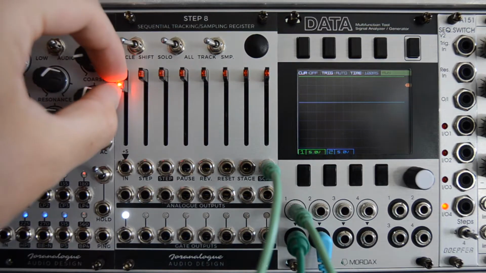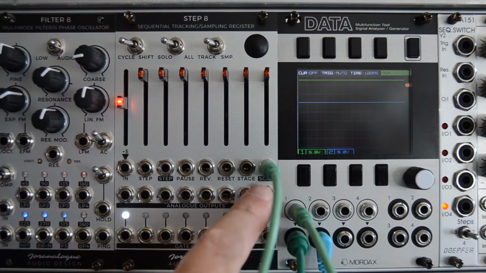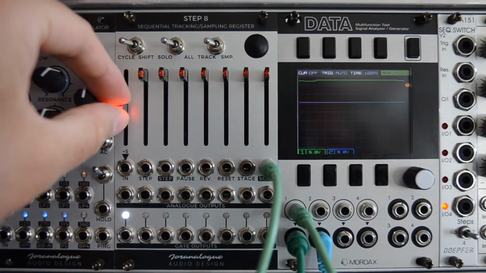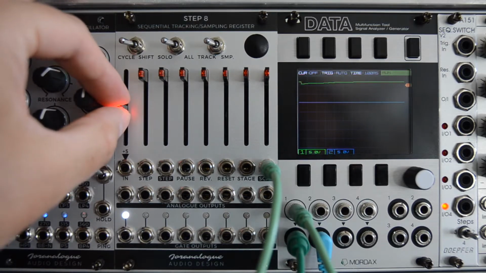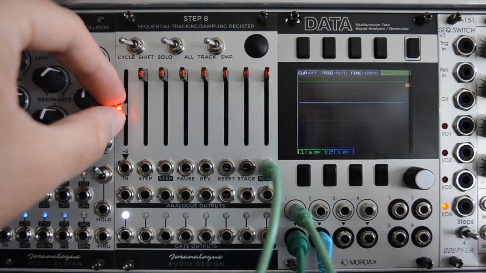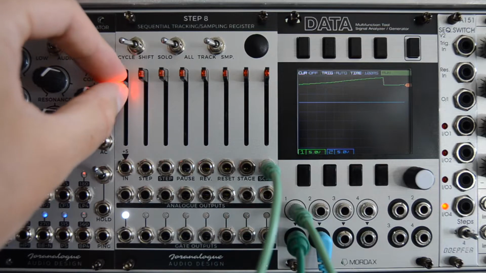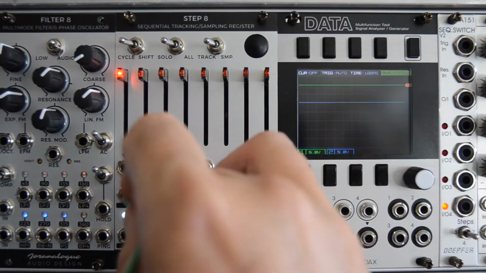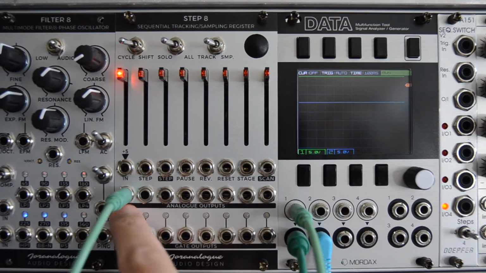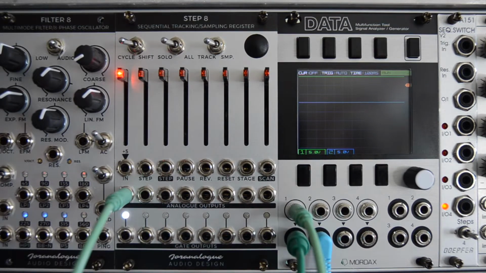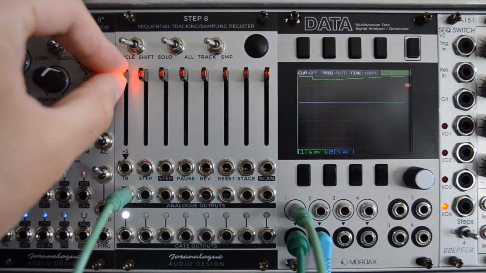So moving the slider changes the voltage that's sent out of the scan output. And you can see this voltage changing on the scope as well. It's the top trace, the green one. And as long as this step is active, connecting the individual analog output for the first step sends out the same voltage as the scan output.